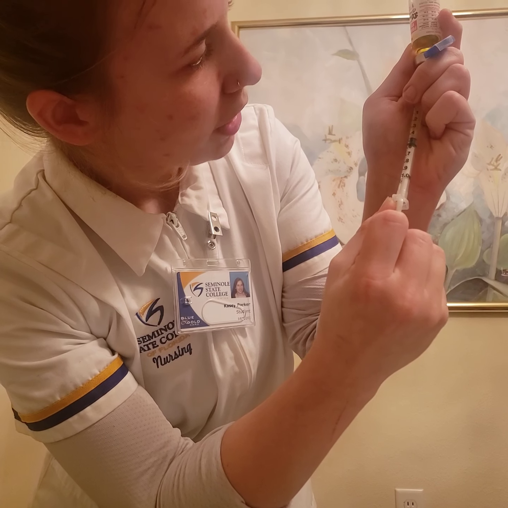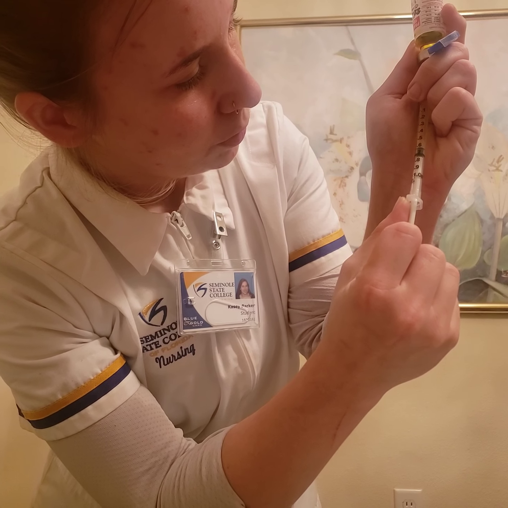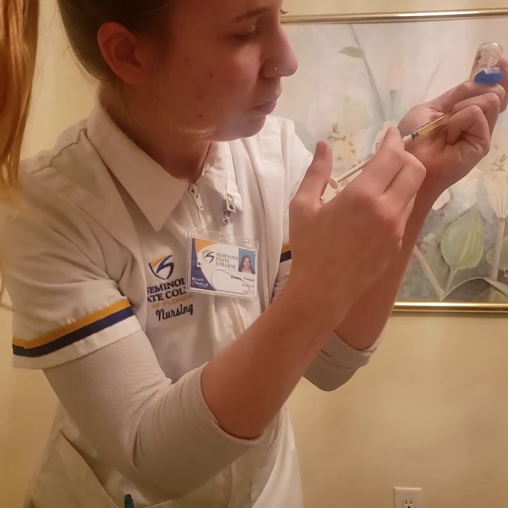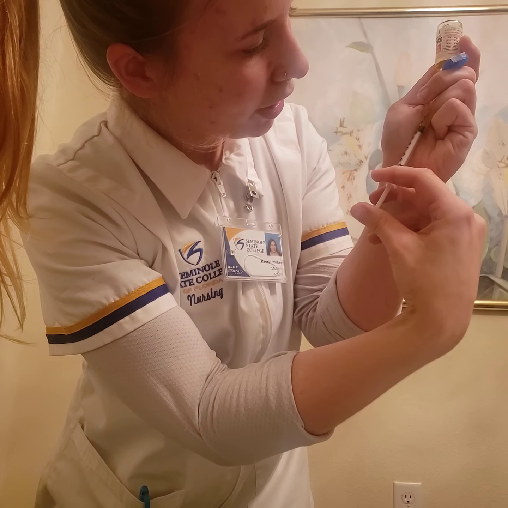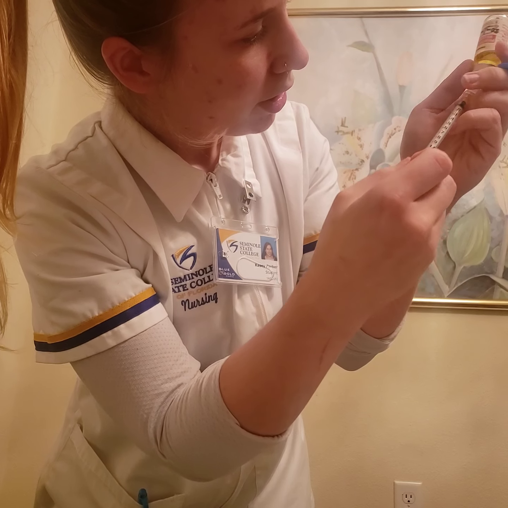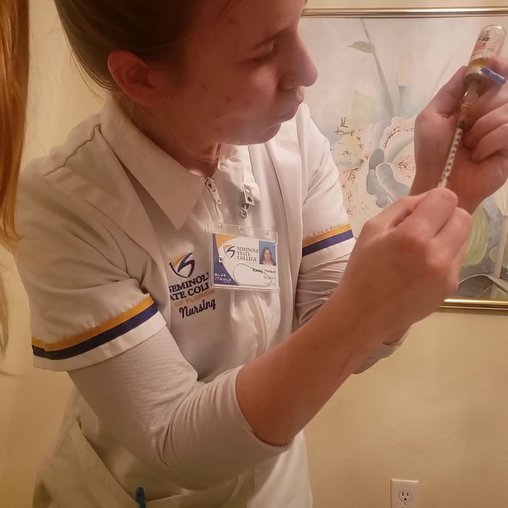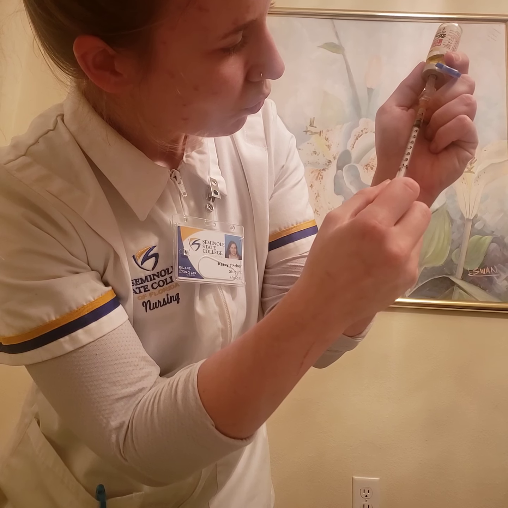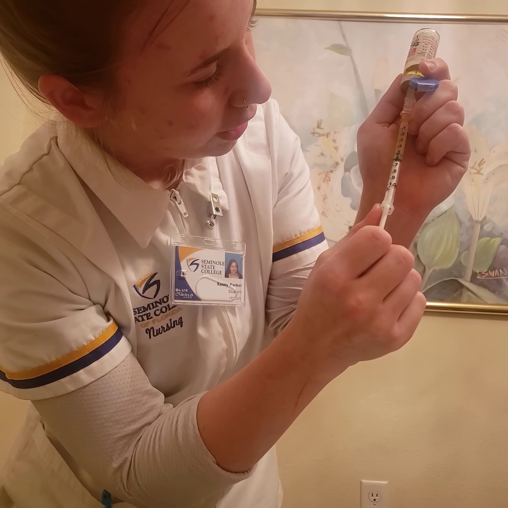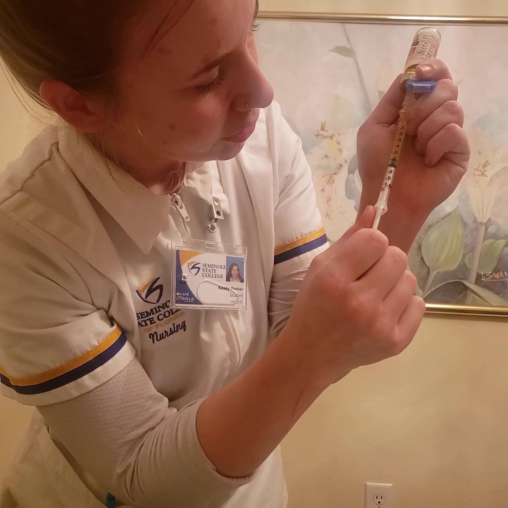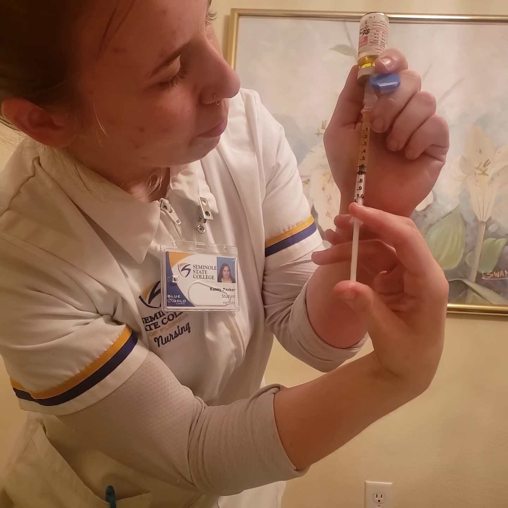I've got an air bubble, that's okay. Let me go back. Okay. There we go. Now I'm going to pull back so that I can get the equivalent of 0.5 milliliters and inject that air at the top back up.